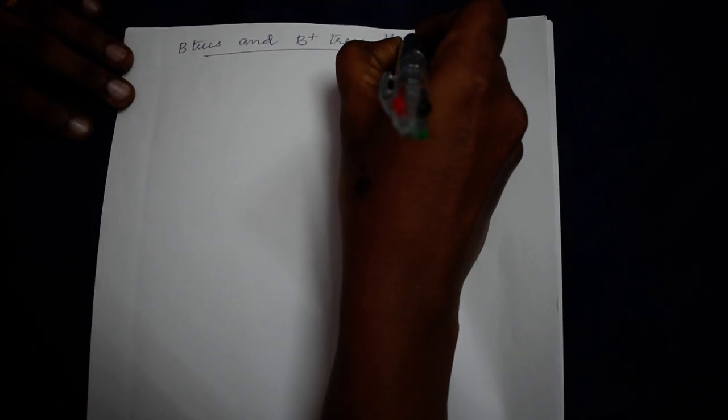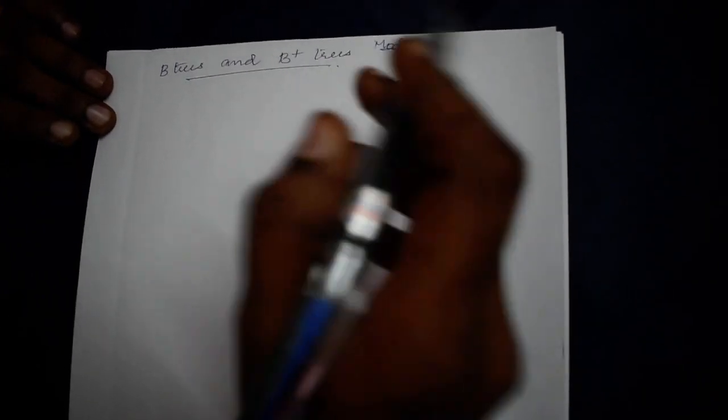Today I am going to deal with the topic B trees and B plus trees, which is in Module 5. Okay, Module 5, B trees and B plus trees.